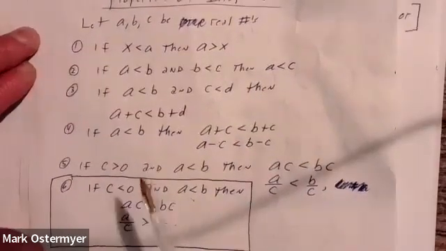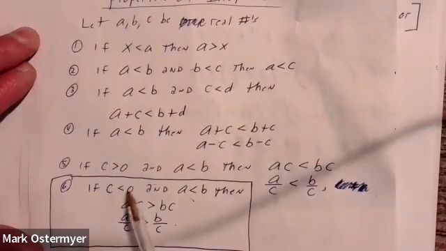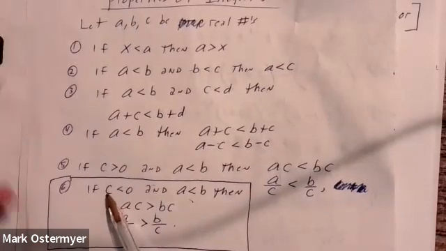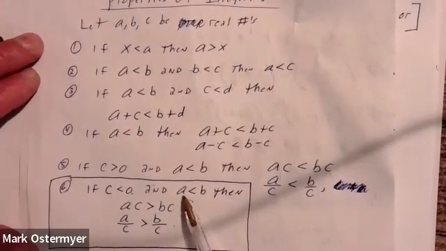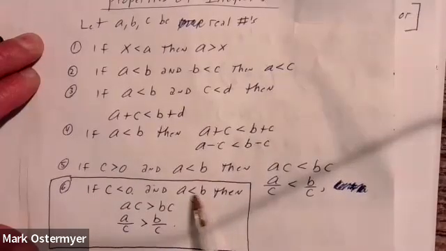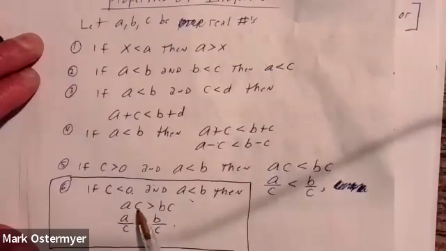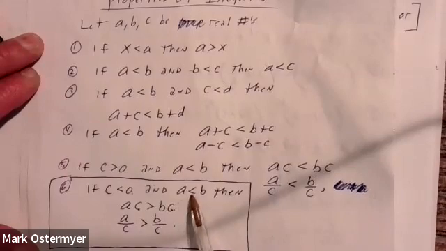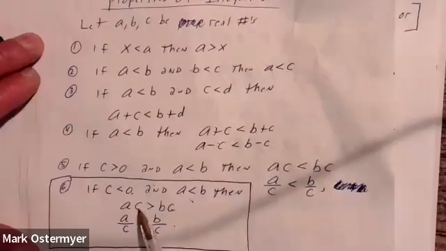And that basically says that if C is some negative number, to say C is less than 0 is to say C is some negative number, and if A is less than B, if I have an inequality, and if I multiply this inequality on both sides by this negative number C, this is something you have to try to remember to do. You have to flip your inequality symbol around. So whenever you multiply both sides of an inequality by a negative number, you must remember to flip your inequality symbol around. Otherwise, you will have an error.